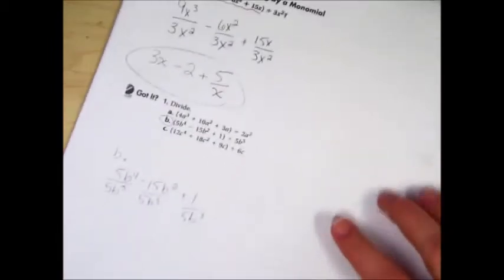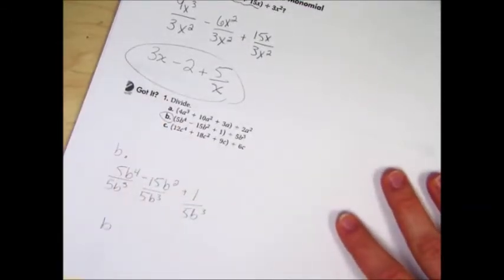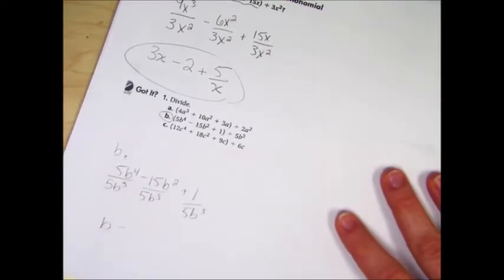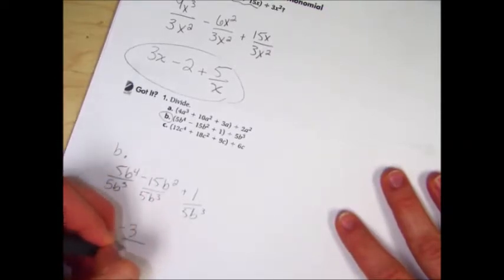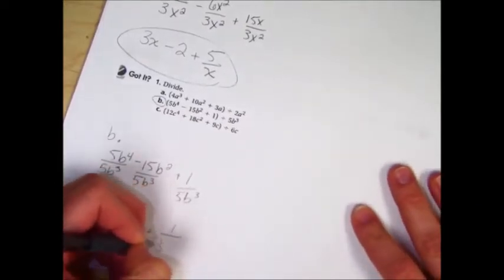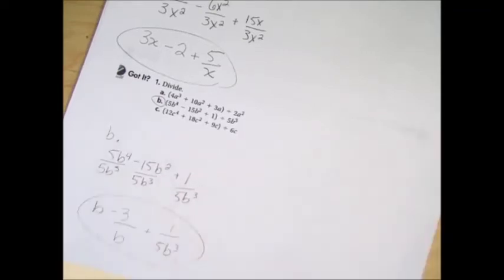Let's write what we are going to have left. 5 divided by 5 is a 1, and there's only a b left in the numerator. 15 divided by 5, this is a negative 3. This one has a b on the bottom. This one doesn't cancel at all. No b's. All b cubed is left on the bottom. That's it. That's as far as you need to go when dividing by a monomial. Moving on.